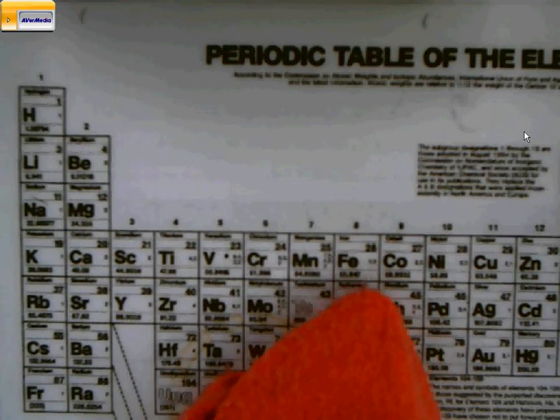Iron on the table says 55.845 grams. Well, we don't want to use the whole number. We're only going to the tenths place, so you look at the number after the decimal. It's an 8, so you're going to keep that one. But the 4 does not round that up to 9, so you just make the number 55.8 grams. That's easy.